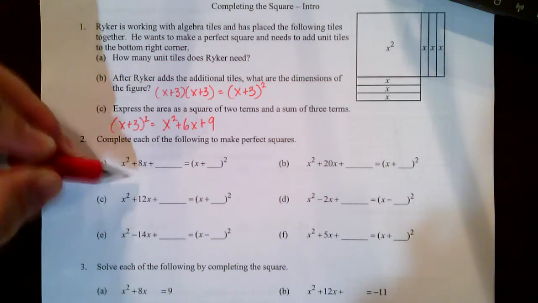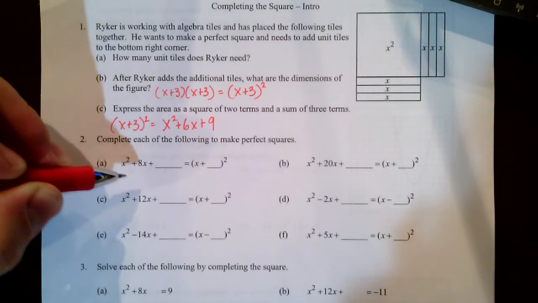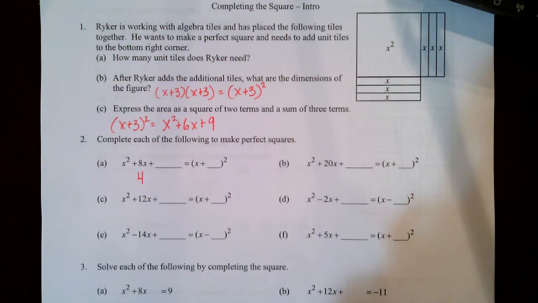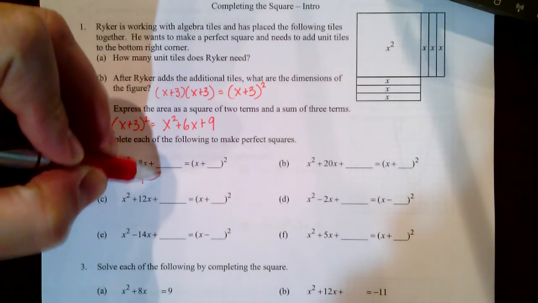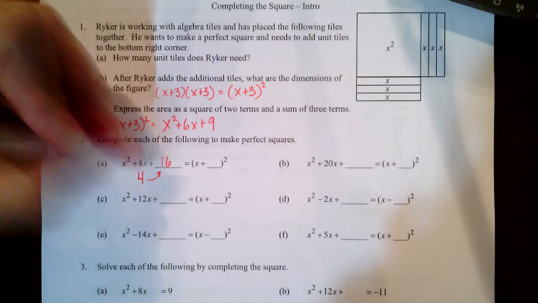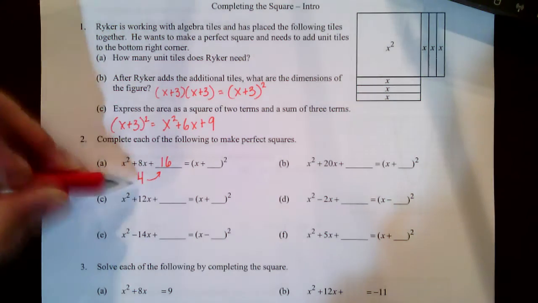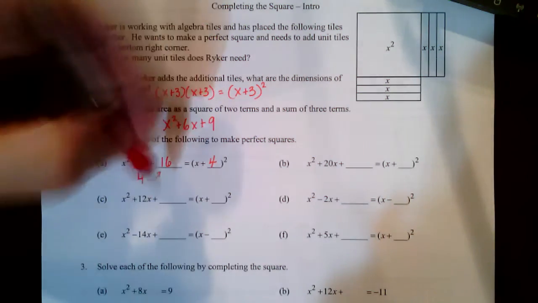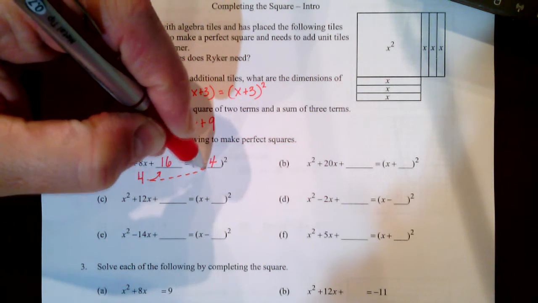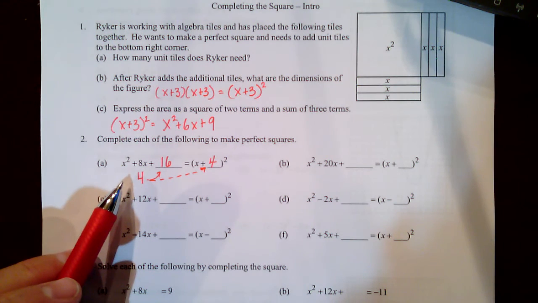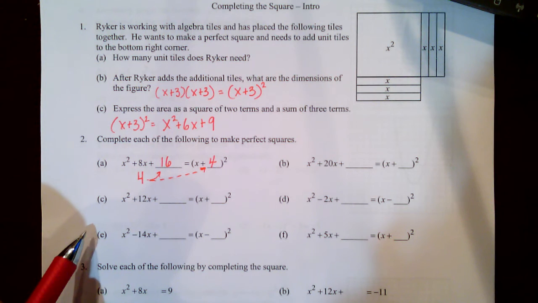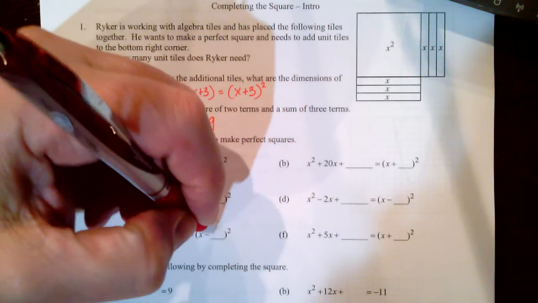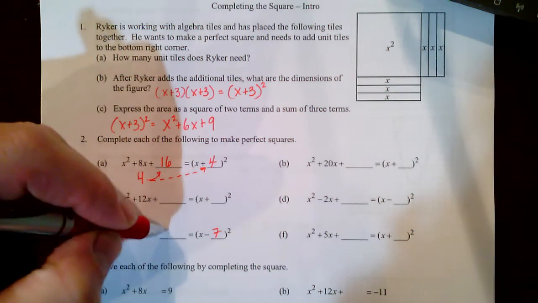So here, to complete this square, here's the rule. Pay close attention. It is half of this middle term, so that's 4. And then you square that number, and it goes right here. So that becomes 16. This number right here goes right here. So right there, that is how you complete the square. So this would be 7. Negative 7 would go right here. And then this would be positive 49.